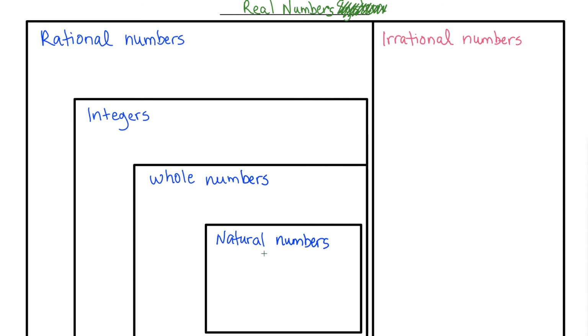If it is a natural number, if it's in this box, that means it's also in this box. So if it's natural, it's also whole. If it's whole, it's also an integer. If it's an integer, it's also rational. If it's rational, it is a real number. And if it's rational, it's not irrational.